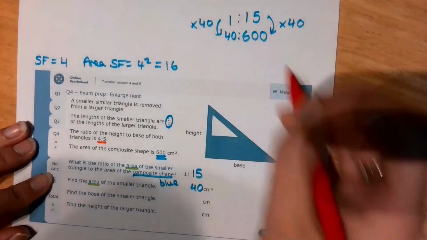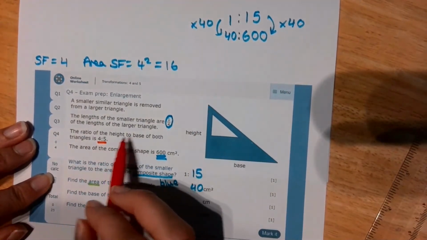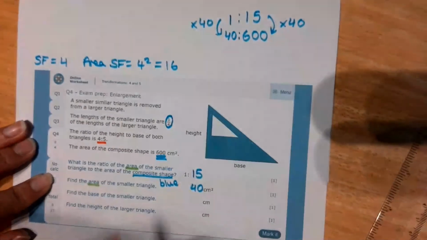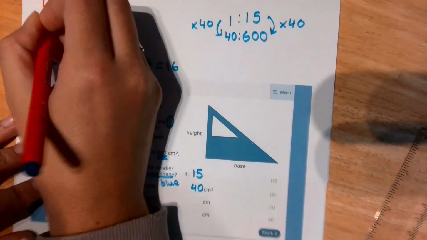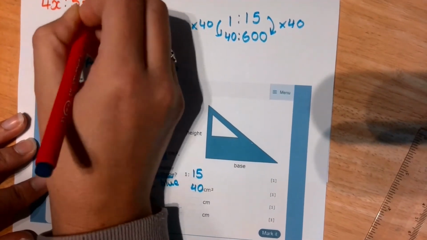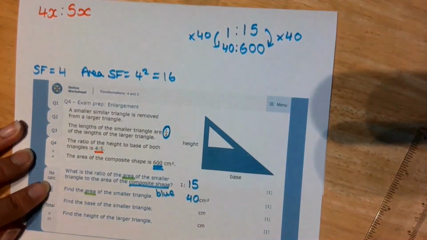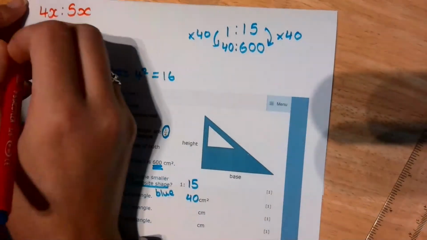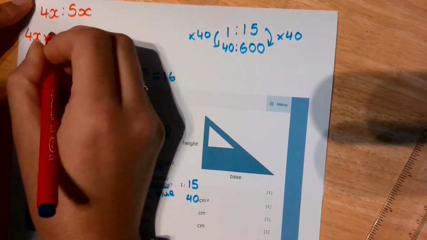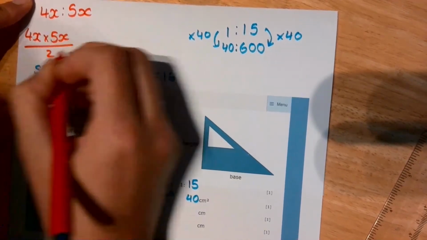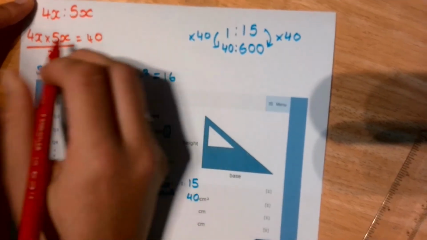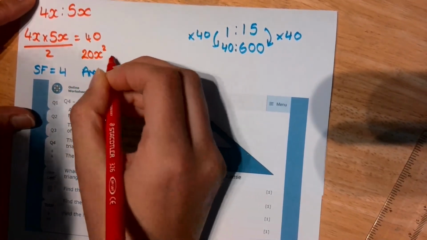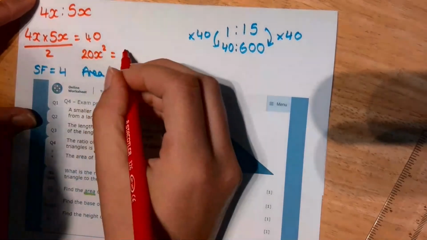So that means that the base is 5x and the height is 4x. So we could call it 4x to 5x. That's where x is a number we don't know. We know that if we multiply those two together and divide it by 2, it gives us 40. So we know that 4x multiplied by 5x divided by 2 gives me 40, which means that 4x times 5x, which is 20x squared, gives me 80.